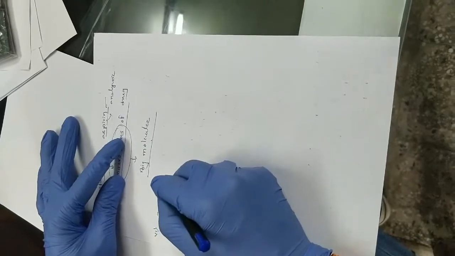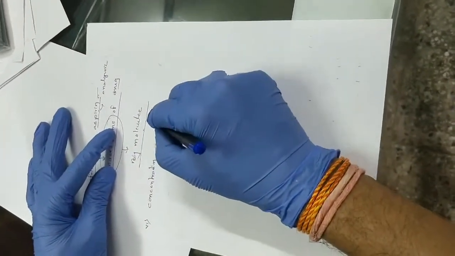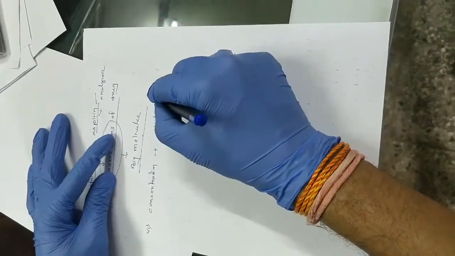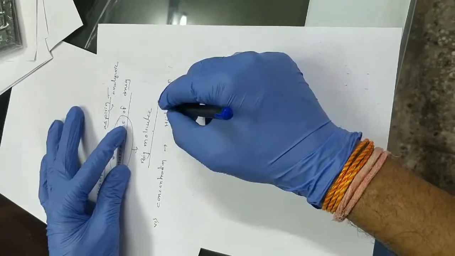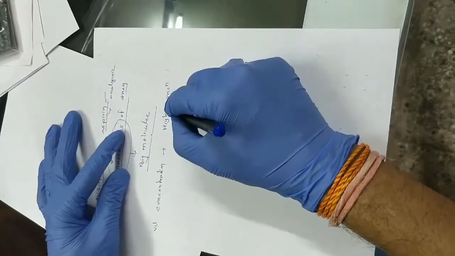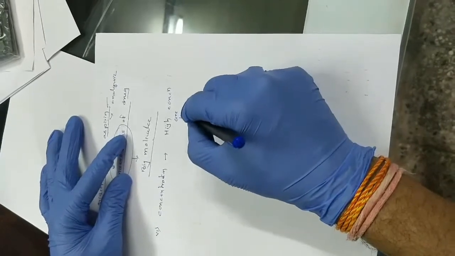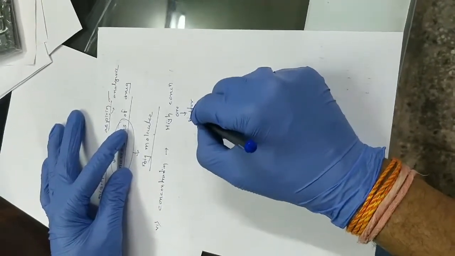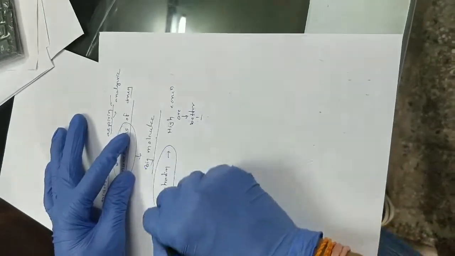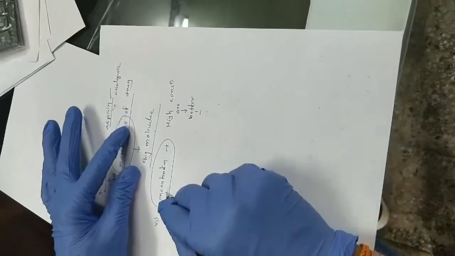Now the next factor, concentration. It's simple. High concentration of drug is better absorbed. Absorption is good. The factor of concentration is most important. A drug having low concentration has less absorption.